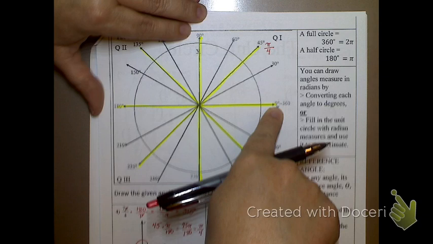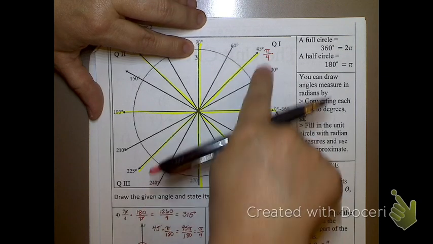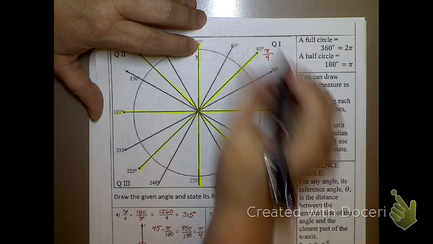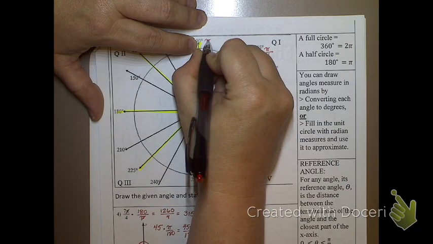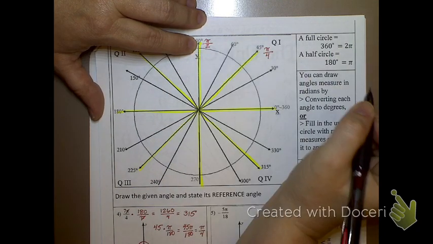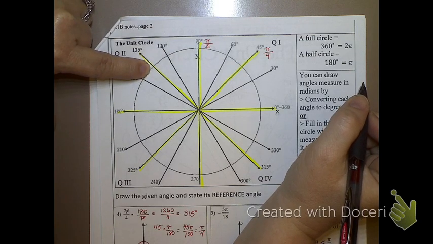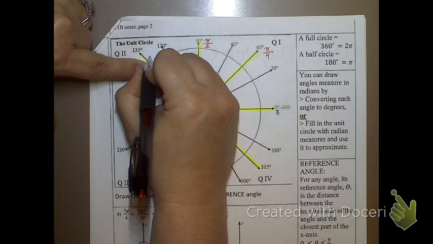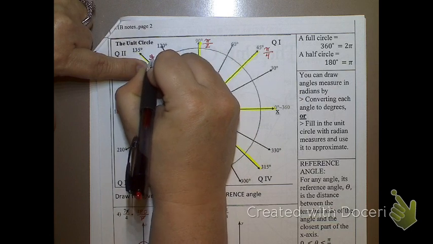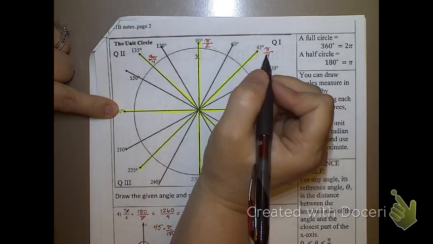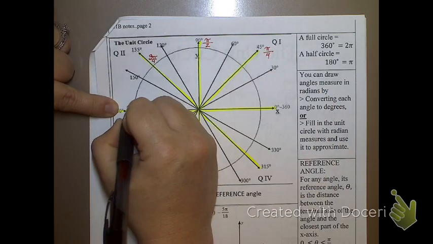Let me do that again, but this time I'm going to reduce what I can. So I have 1/4. This is 2/4. What does 2/4 reduce to? 1/2, which is pi over 2. 3/4, does that reduce? No, so I'm going to call it 3 pi over 4. What about 4/4? What does that reduce to? Pi.